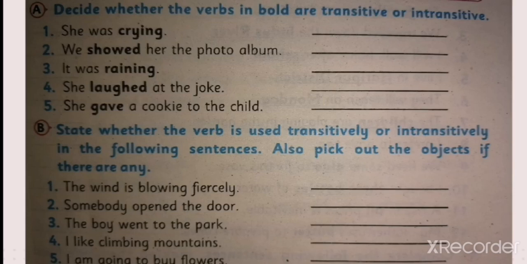To buy flowers is either a verb of reason, or we can say it is a prepositional phrase, and not the object of the verb going. So going is used intransitively.